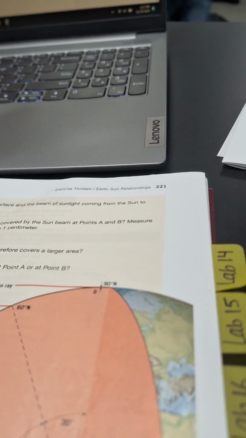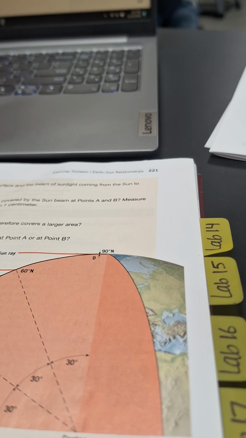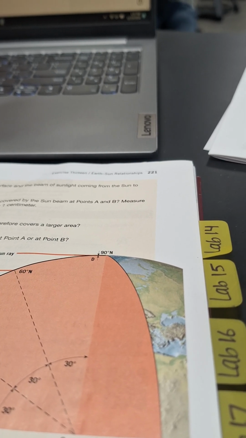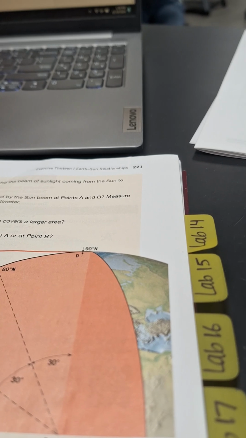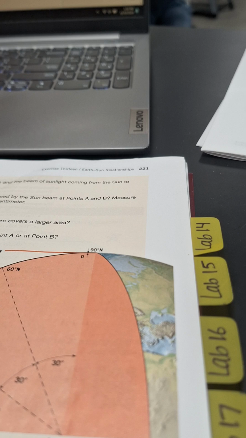Okay, so what does that tell us? Well, that tells us how much of the incoming radiation is concentrated in those zones. So if you're in 0 to 30 degrees north latitude, you're getting half of all of the incoming radiation. If you're in 30 to 60, you're getting just a little more than a third. And then if you're 60 to 90, you're getting less than 15%. Okay, so that speaks to the intensity of the sunlight, right?